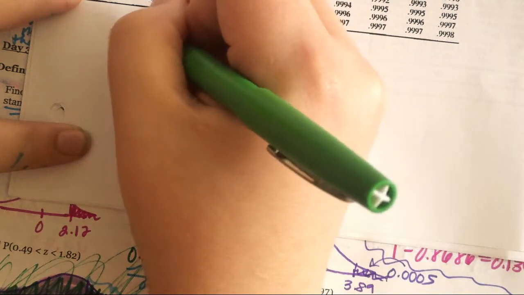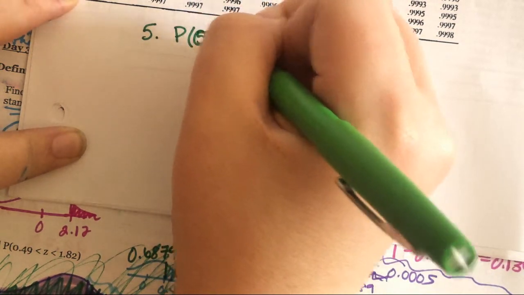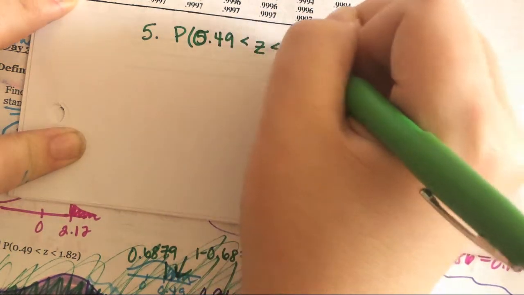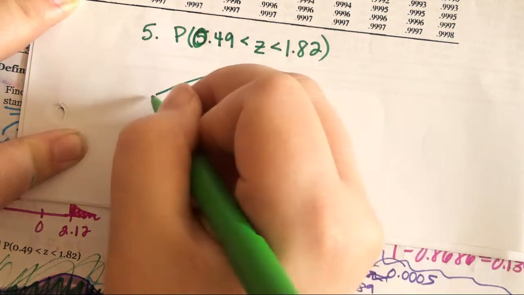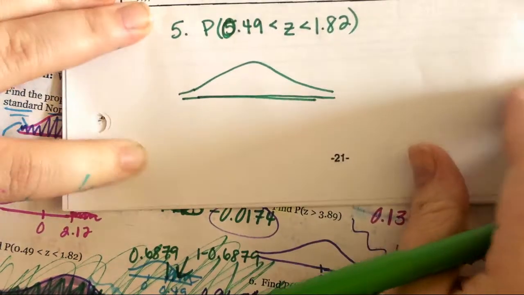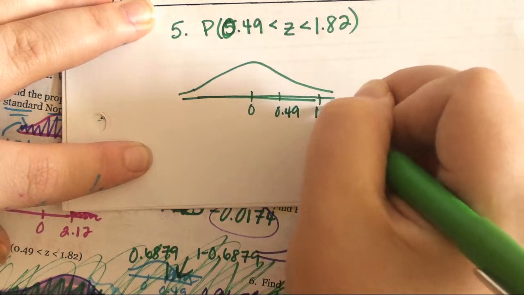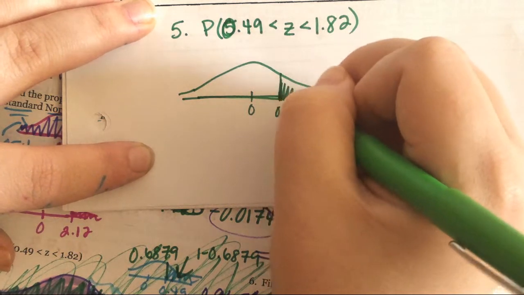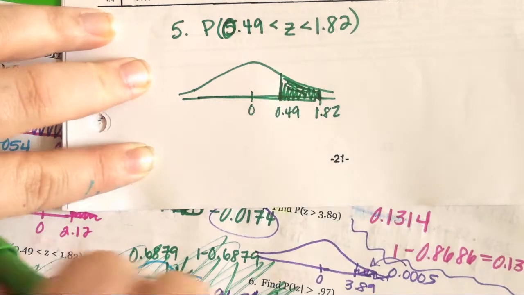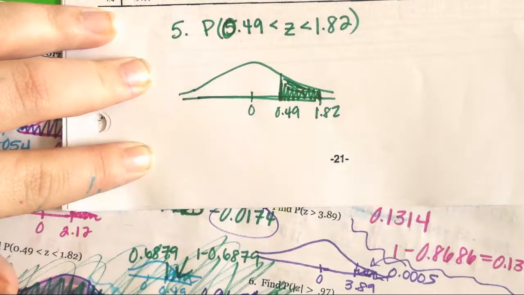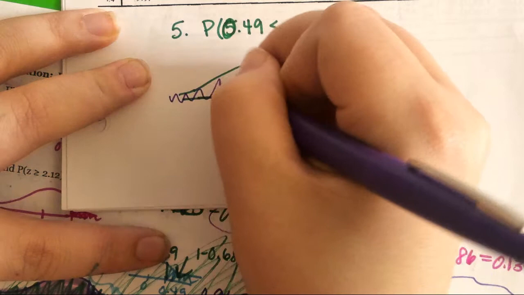So we had P is less than 0.49, and it's less than 1.82. We wanted to find on our curve, 0 is here, 0.49 is here, 1.82 is here. We were wanting to find the region in between where they're shaded. So we found the 1.82, which was all of this, right?